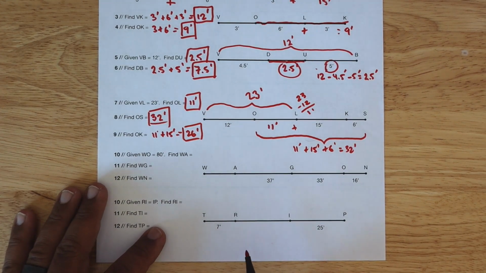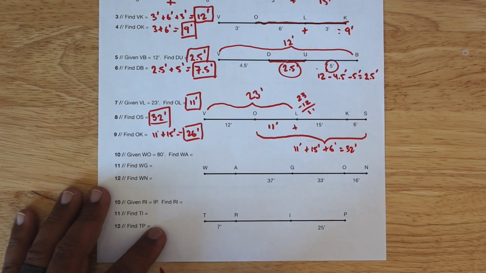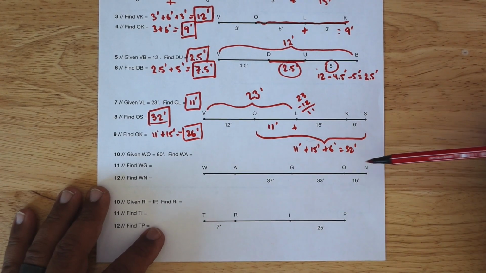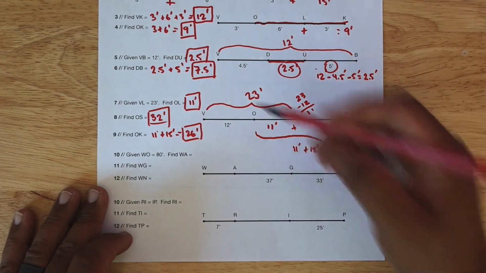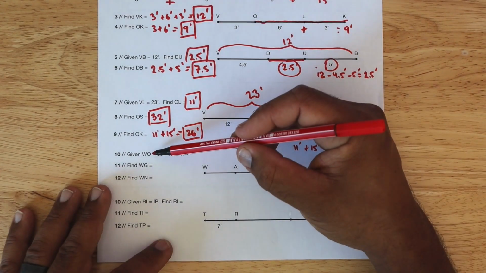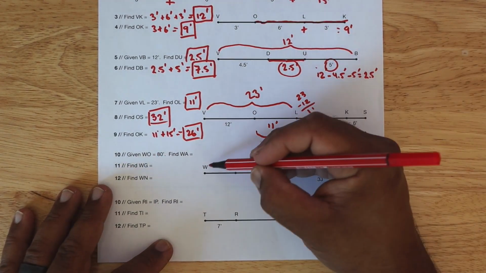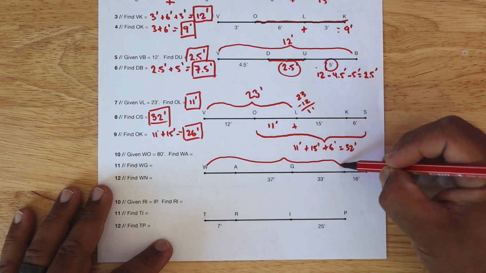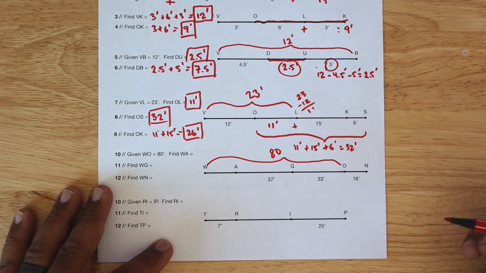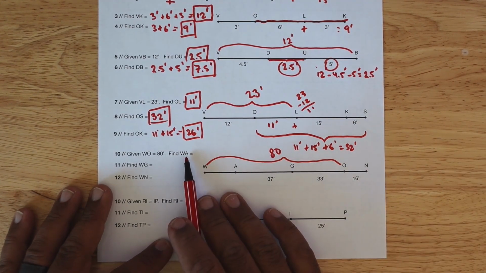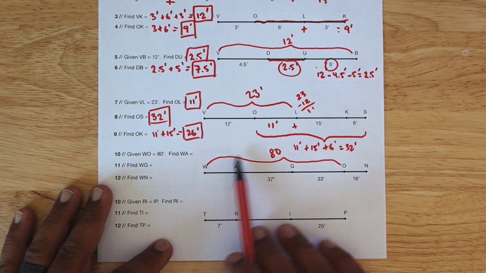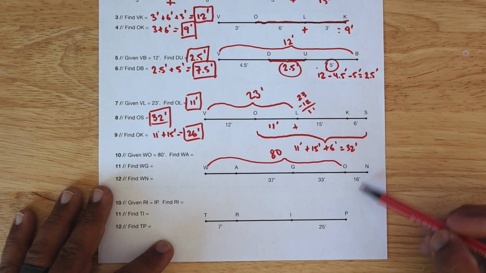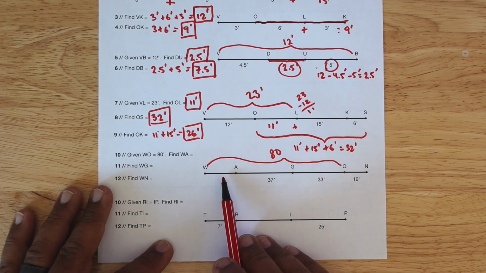All right, number 10. Wagon. If you didn't notice it, Volks, Wagon. I know. We're going on a trip. WO is 80 feet. So W all the way to O is 80 feet. Find WA. This one's kind of tricky because the previous ones we went the whole distance. Here it's just part of it. So I'm ignoring this for right now so I can figure out WA.